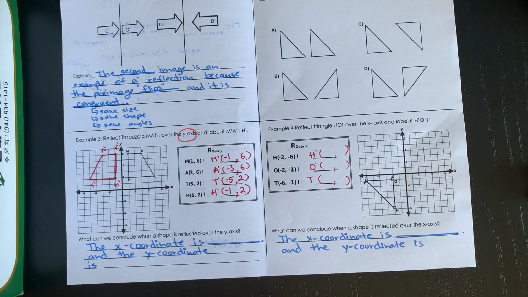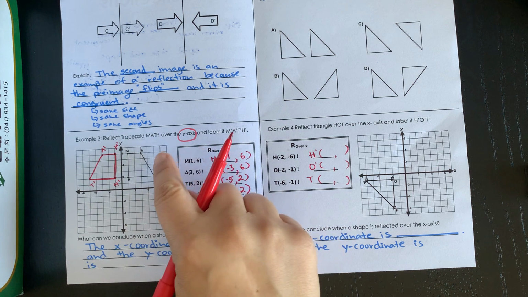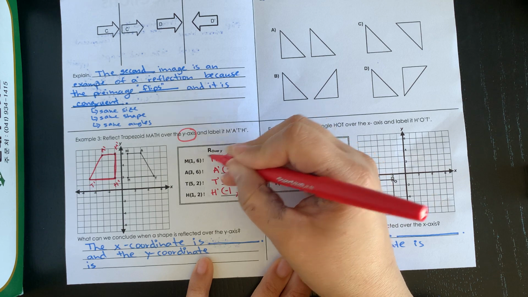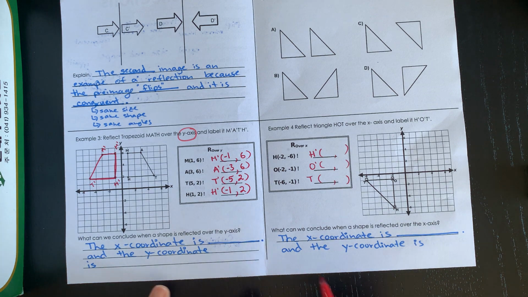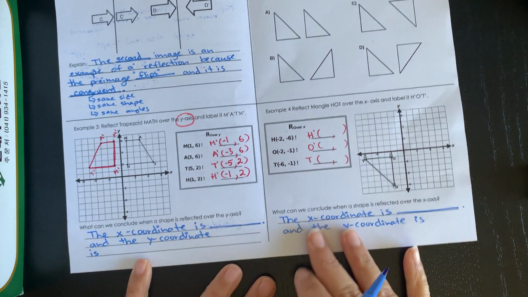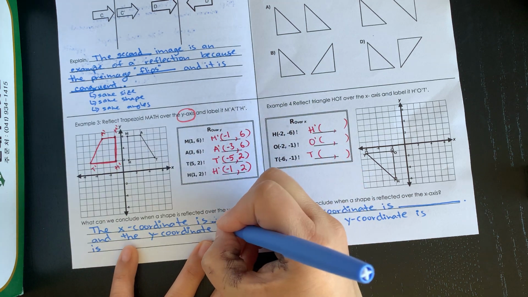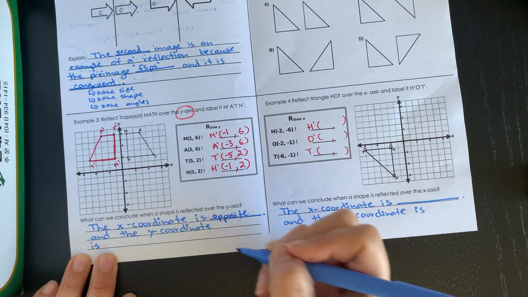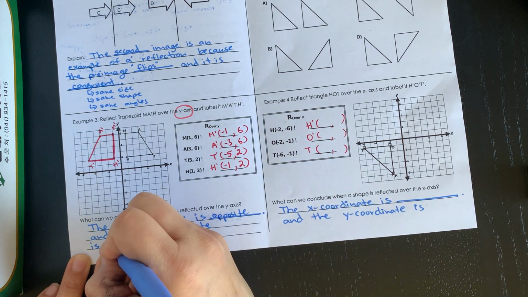So remember I spit the rules at you at the beginning. It didn't really mean anything at the time, but when we reflect over the y-axis, notice how the y coordinates stay the same, but the x coordinates became the opposite. So you don't have to memorize that, but that's kind of an aha moment there if you did want to just skip and go straight to the coordinates. Again, we see here that the x coordinate is opposite, and the y coordinates stay the same.